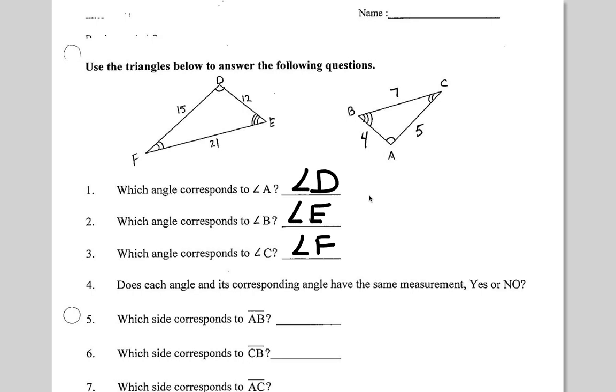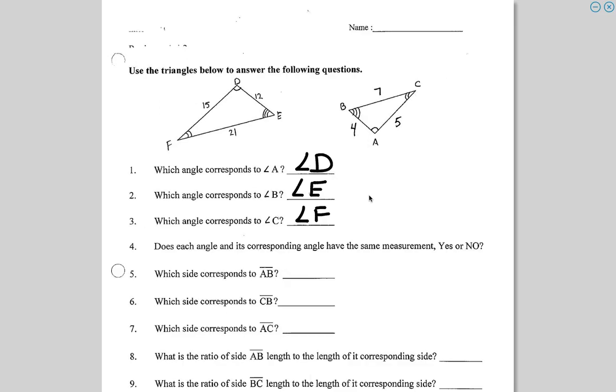Does each angle and its corresponding angle have the same measurement? Remember, if we have similar triangles here, corresponding angles are congruent. So yes, and we can see that just by the arcs in them.